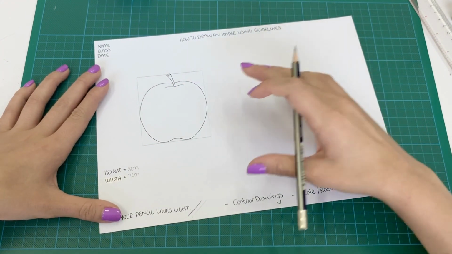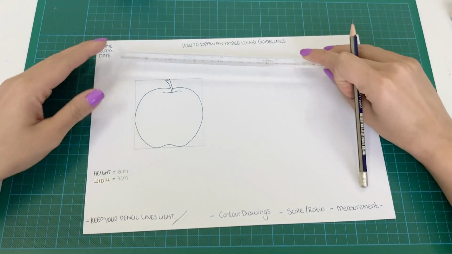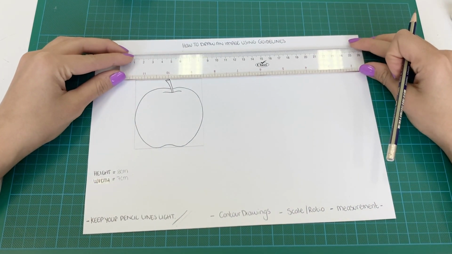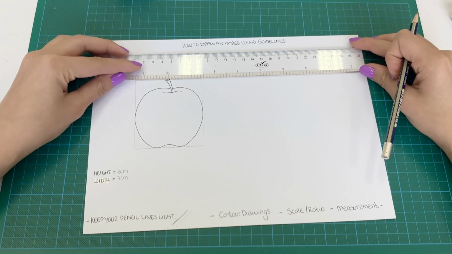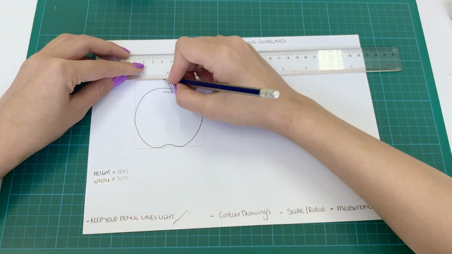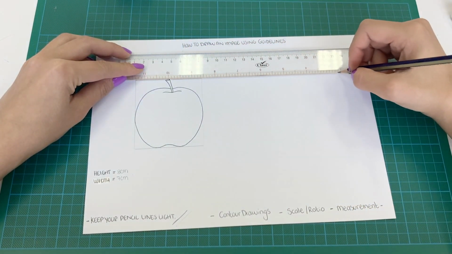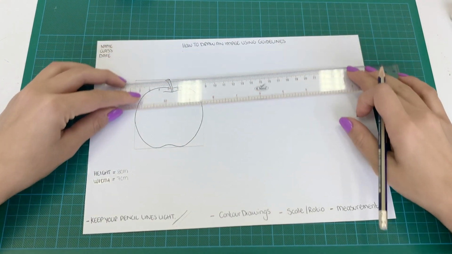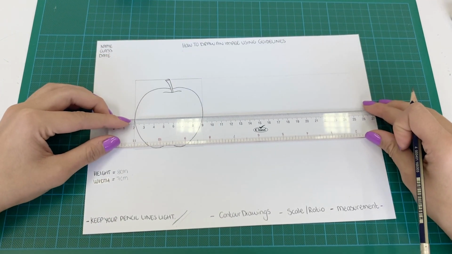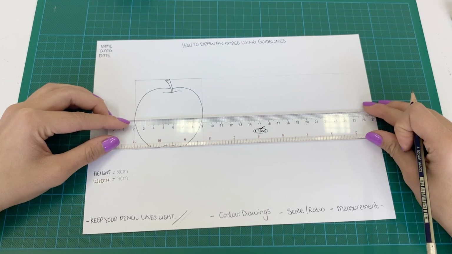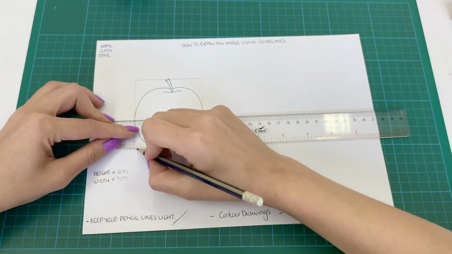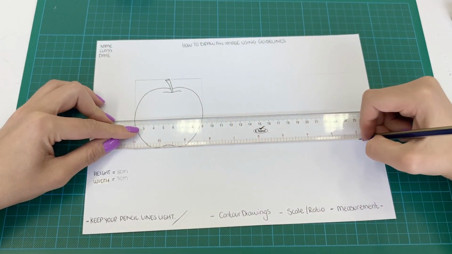So the first thing we're going to do is place our ruler on our top line, and we're going to carry this line across the page, very lightly across the page. We're going to do the same for the bottom line. This is a simpler way of working. We're just going to carry the line across.